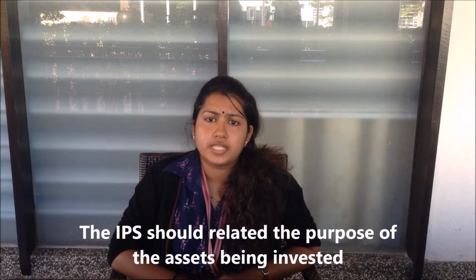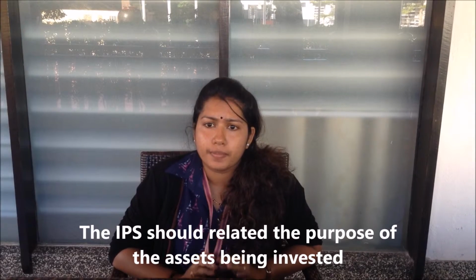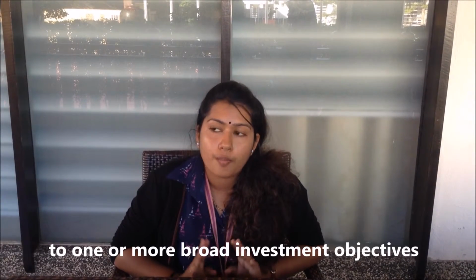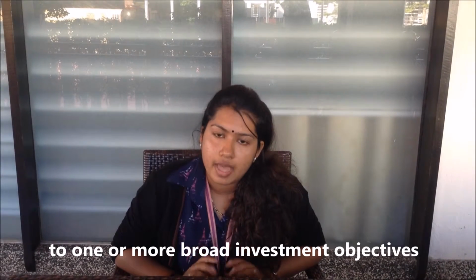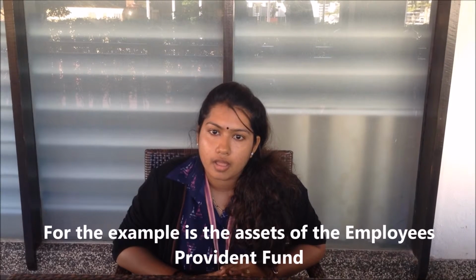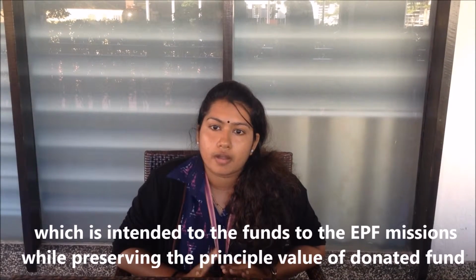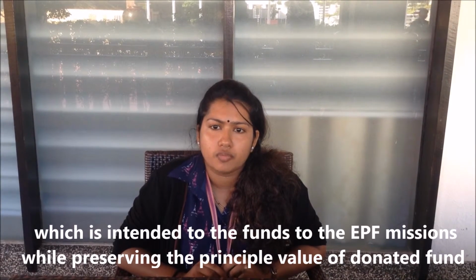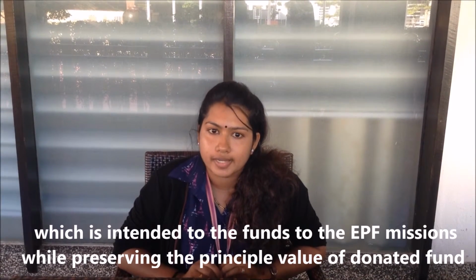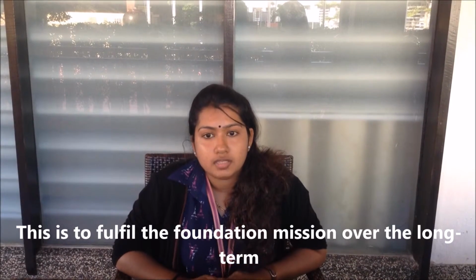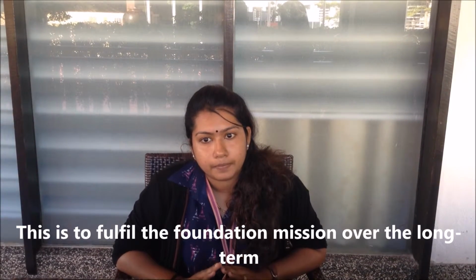The investment policy statement should relate the purpose of the asset being invested to one or more broad investment objectives. For example, the asset of the Employees Provident Fund is intended to fund the EPF's mission while preserving the principal value of the donated fund. This is to fulfill the foundation's mission over the long term.